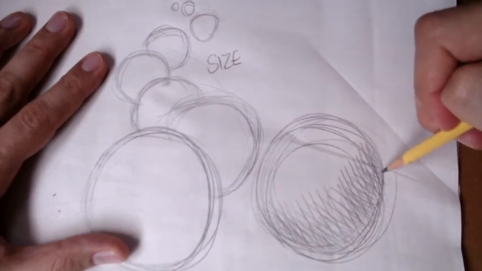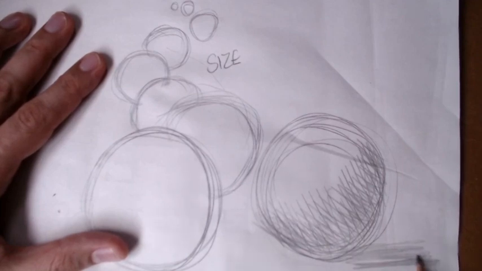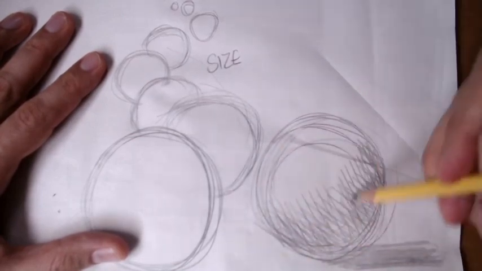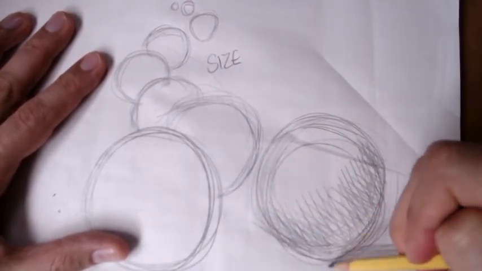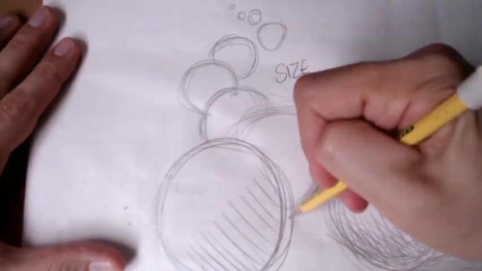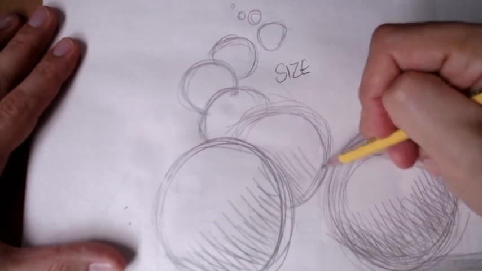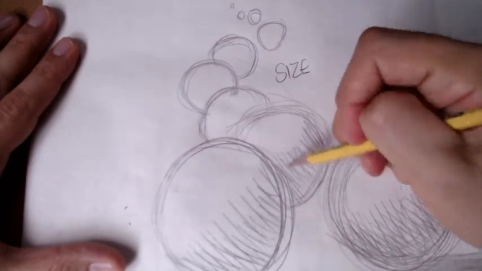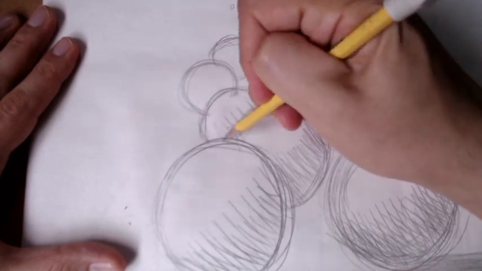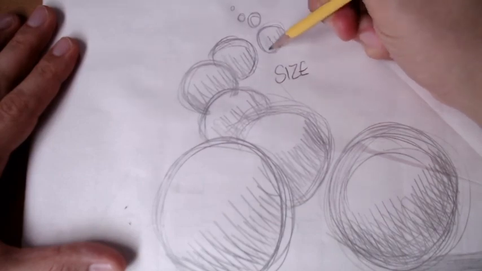And I can even reinforce that by doing a little bit of a cast shadow next to it. So all this use of light and dark is going to help me create this illusion of three dimensions. And if I start to combine that with this sketch that I've done with the positioning and the overlapping and the use of size, now I'm really starting to sell that illusion that these exist in three-dimensional space.